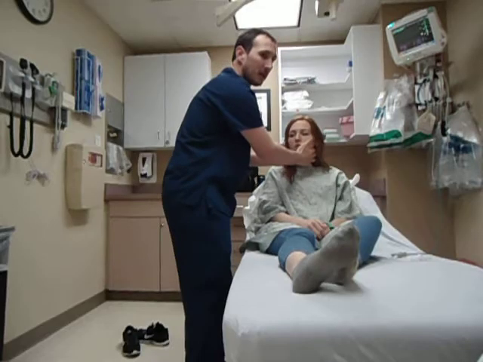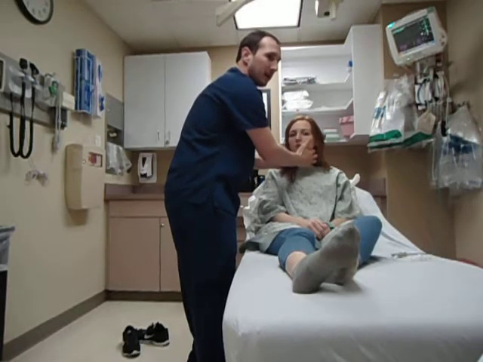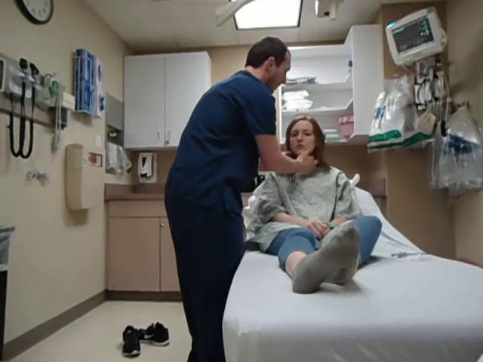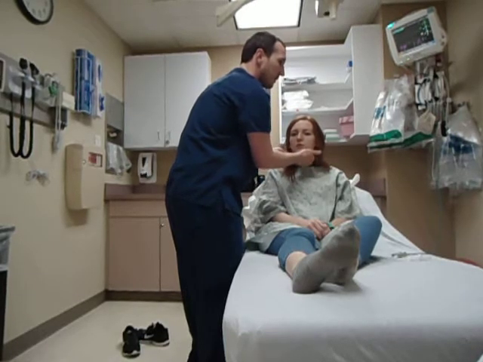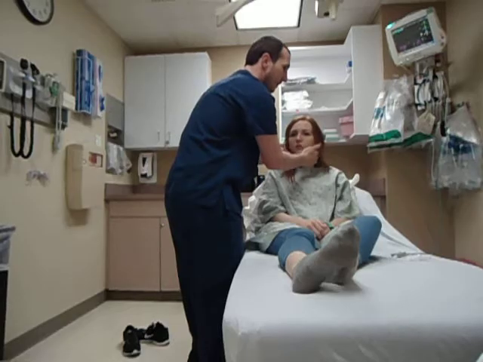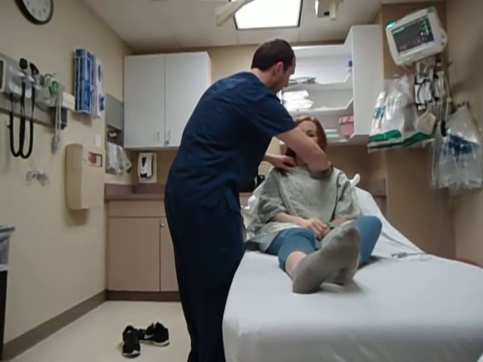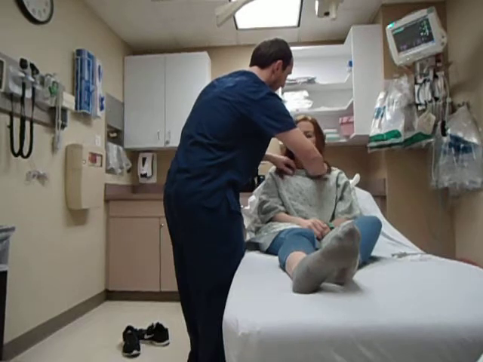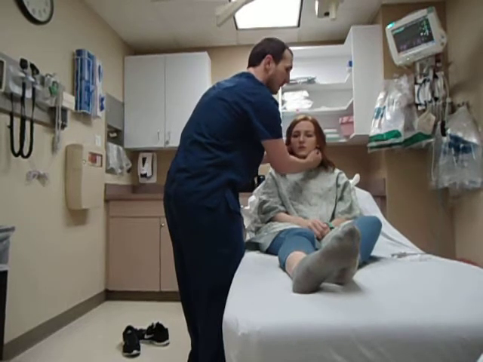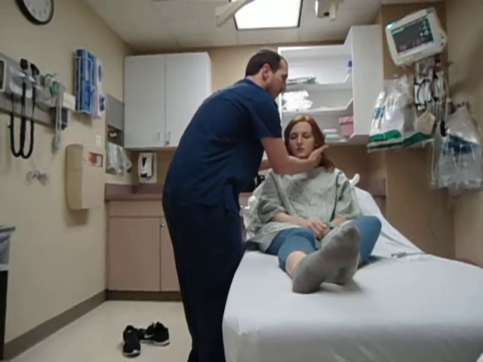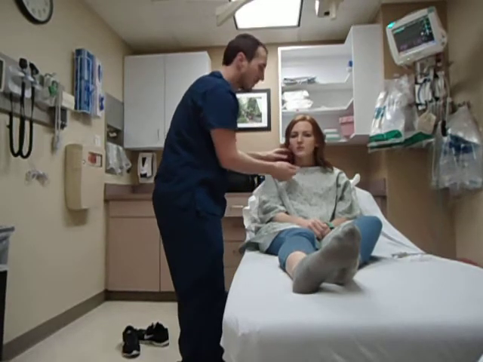And I guess while I'm here, I'm going to go ahead and palpate her lymph nodes for her cervical. Go back and check her submental, her clavicular, and her occipital. Okay, and then I can't feel any lymph nodes right there.